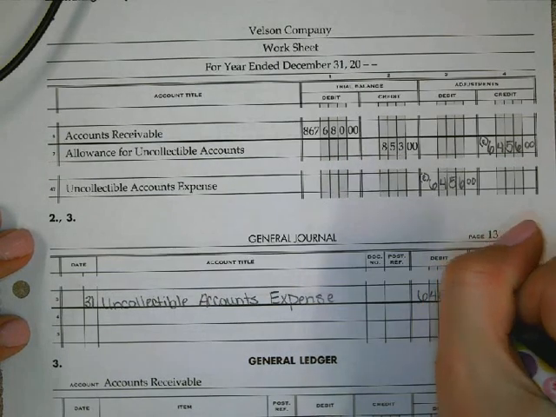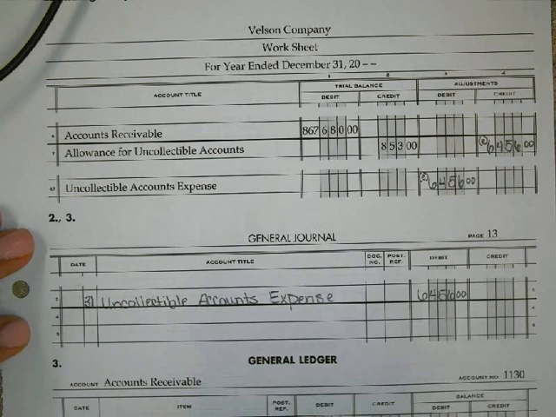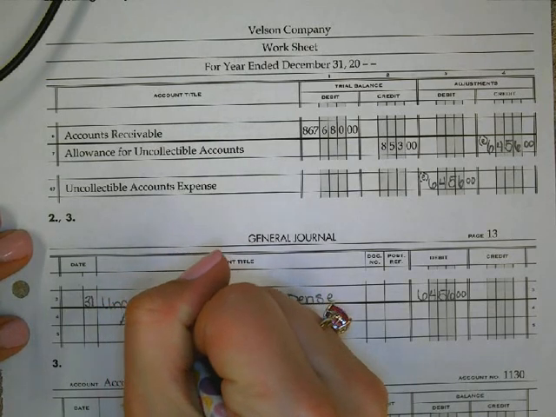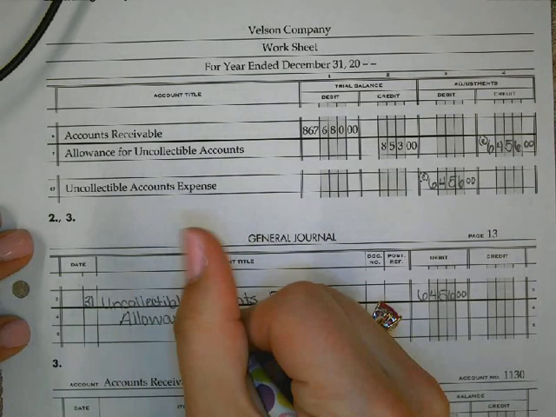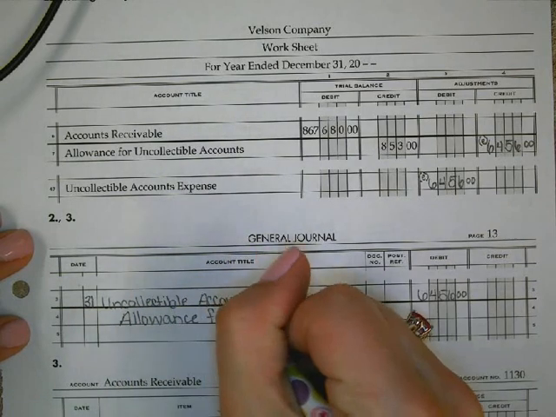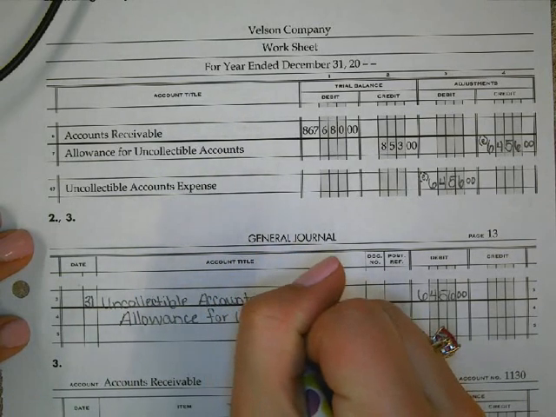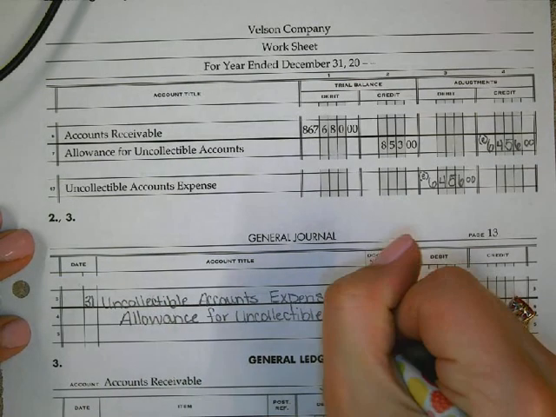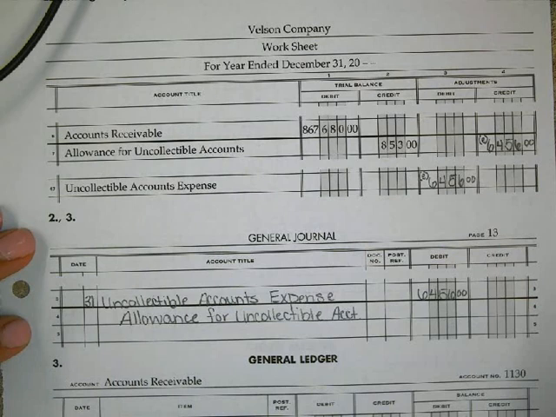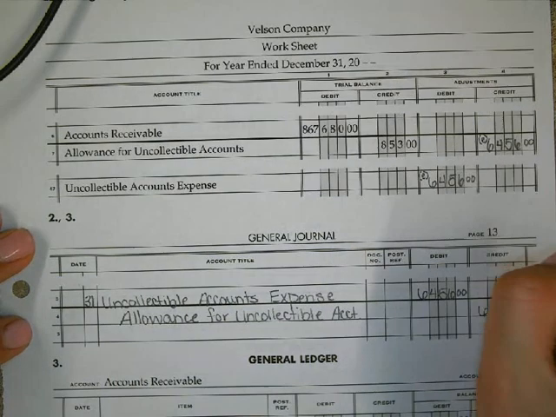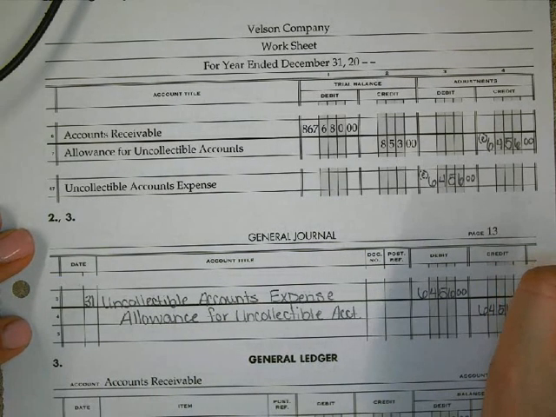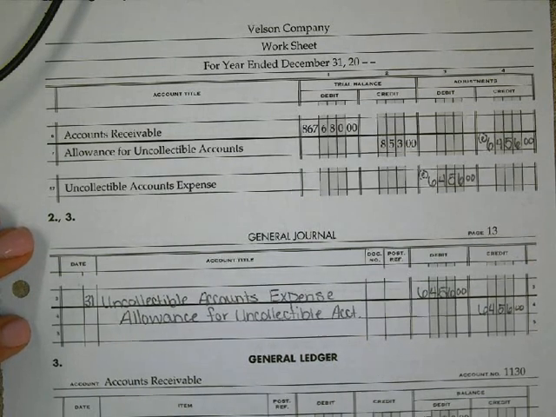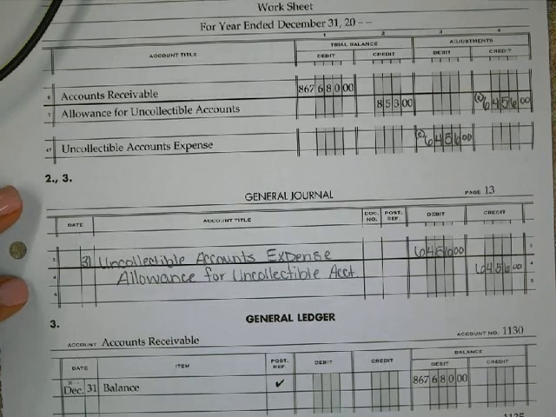And then I'm going to write down my credit. So I should have a debit to uncollectible accounts expense, and I should have a credit to my allowance for uncollectible accounts.